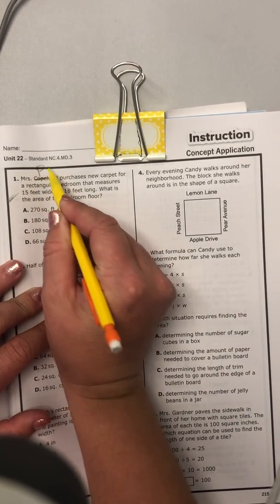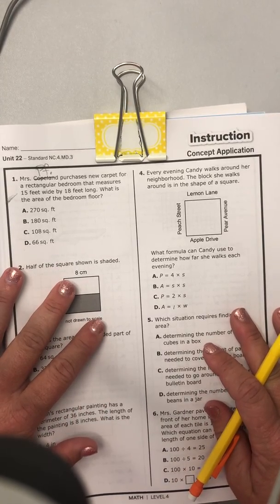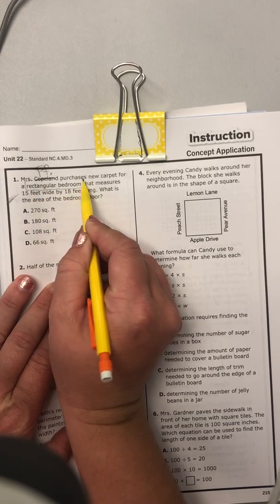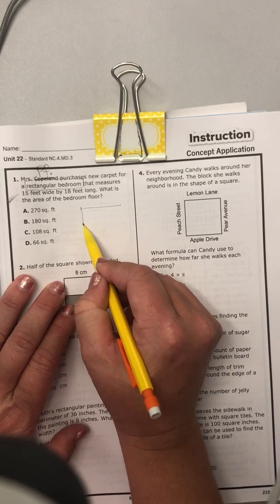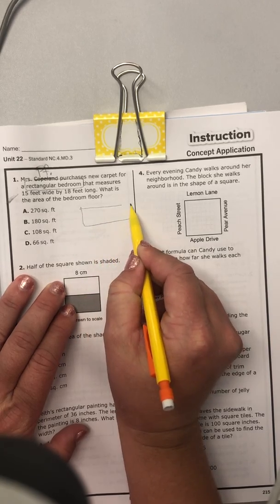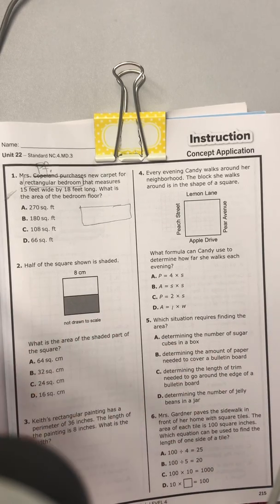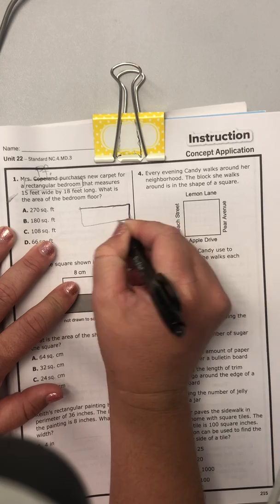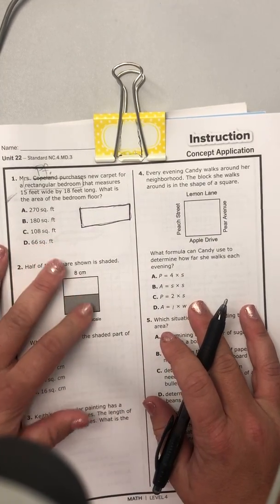Miss Piper purchased new carpet for a rectangular bedroom. So we know it's going to be a rectangle, so we know it's going to be longer and a little bit shorter. Okay, so we automatically know that. Let me use my pen. We know what a rectangle looks like.